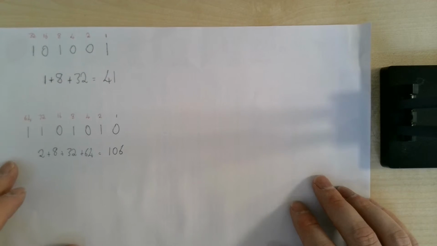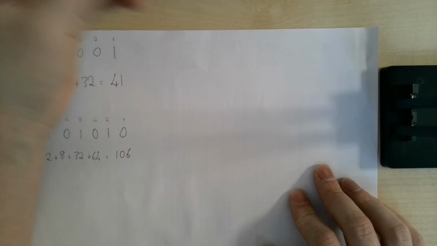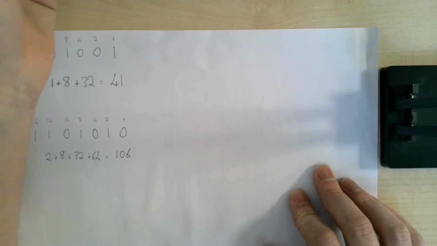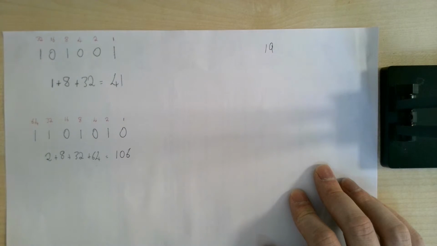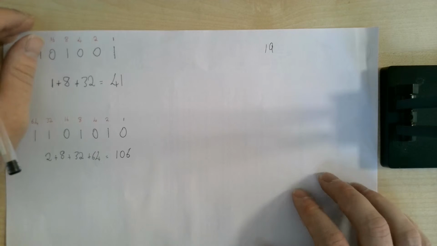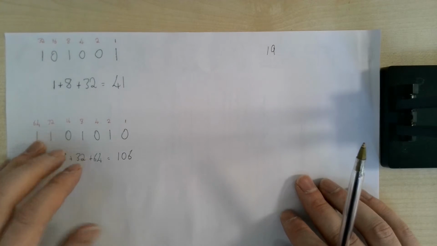And if we go the other direction, so let's say we want to get the number 19. So I want to get 19 as a binary number. What we'll do first is put on our red numbers first and think about what we need.